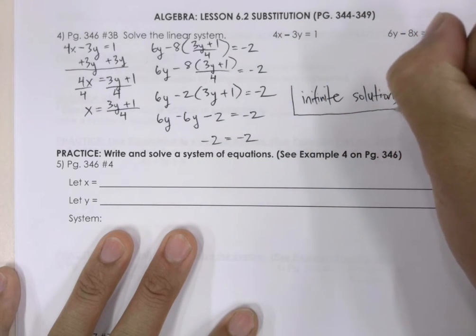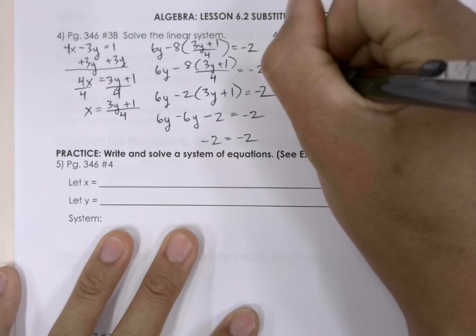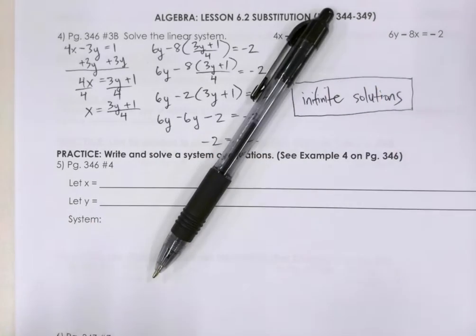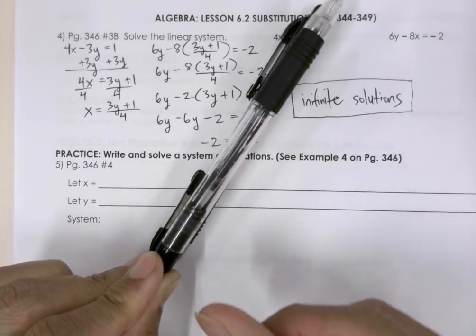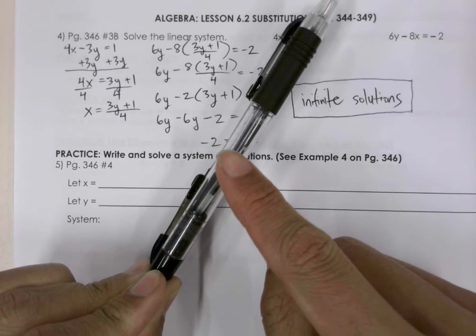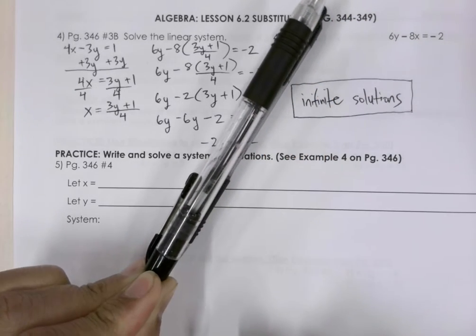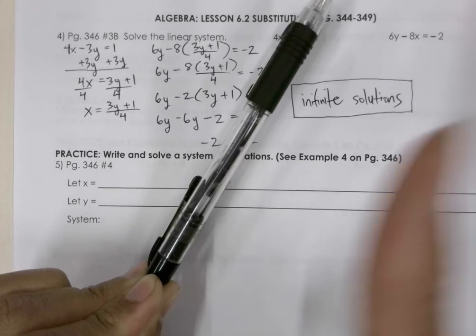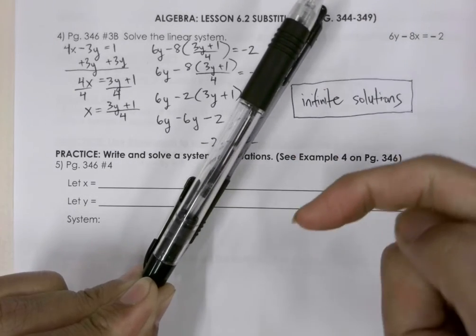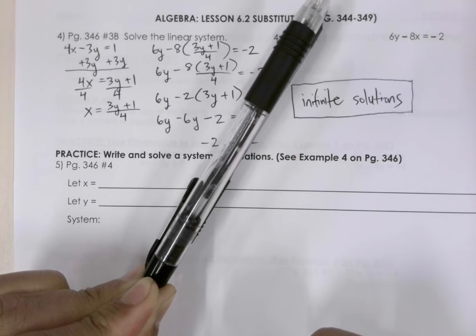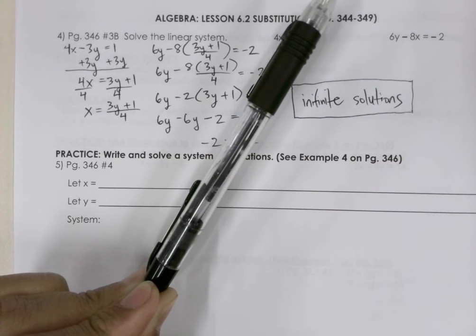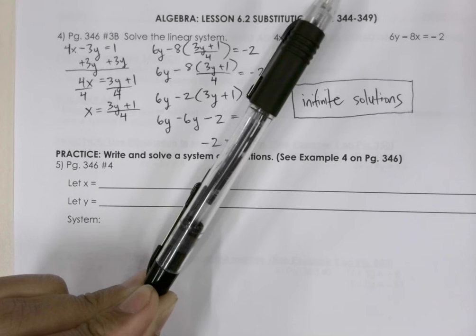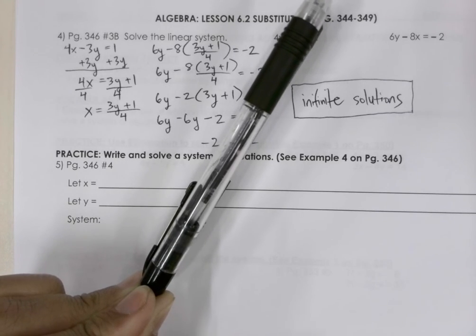And why is it an infinite number of solutions? Because if we have one line and the second line is the same line, that means they meet on every point of the line. And since the line goes off that way forever and that way forever, there's an infinite number of points along that line that can be taken as a solution to the system of equations.